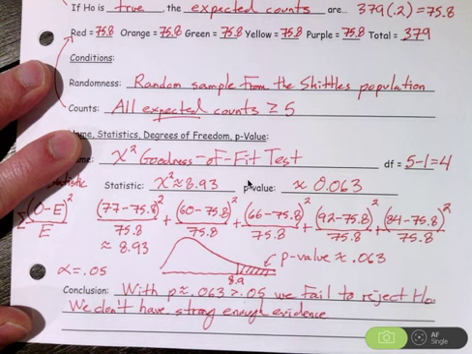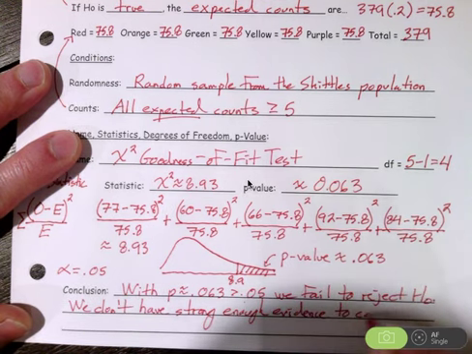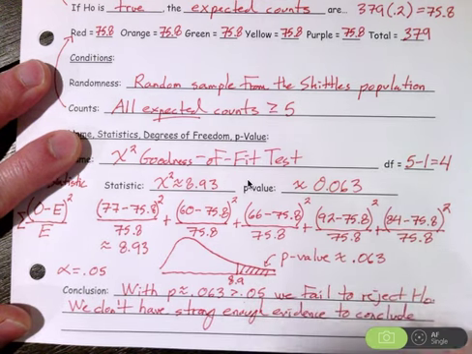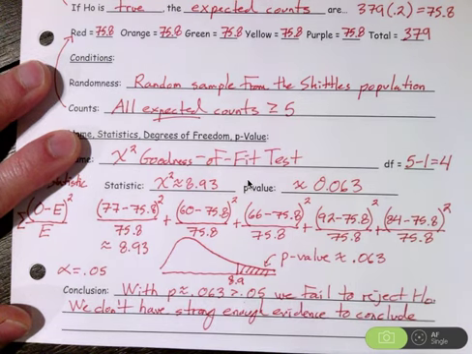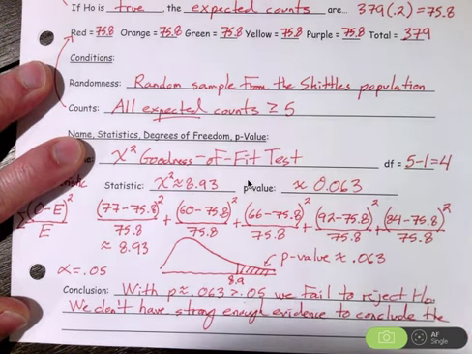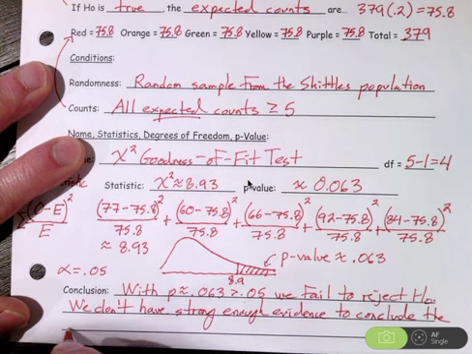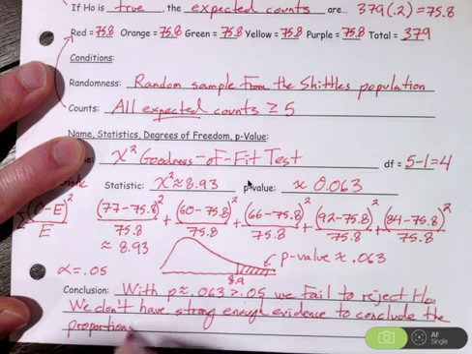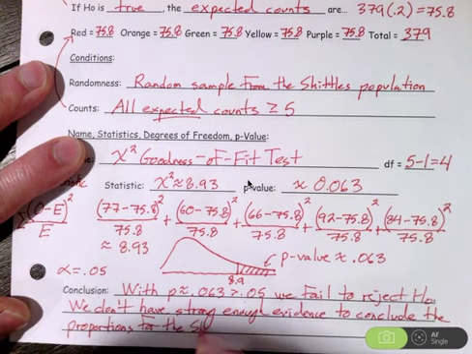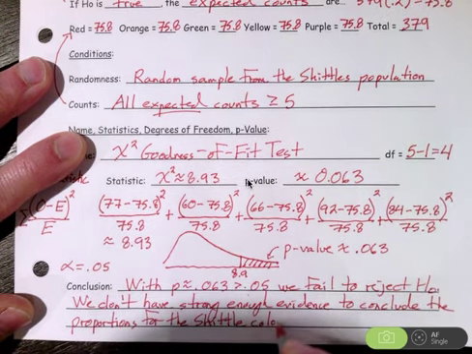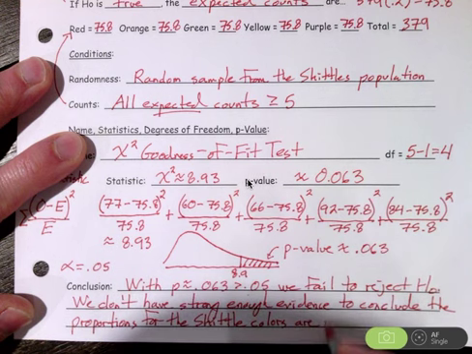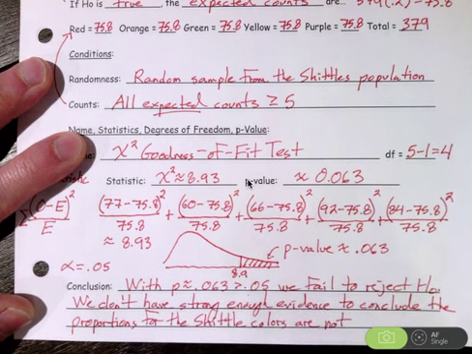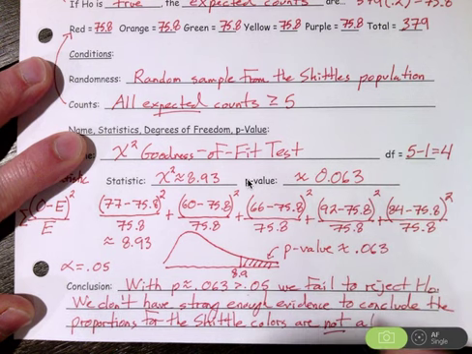We don't have strong enough evidence to conclude, and I'll copy the alternative hypothesis, that the proportions for the Skittle colors are different from 20% each, are not all 20%.